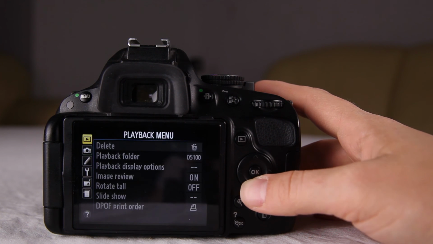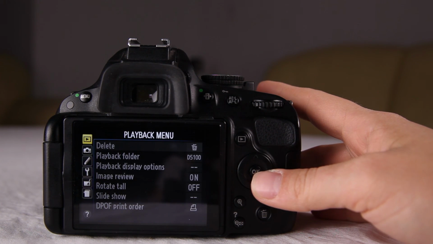So those are all the menus. Next, we're going to talk about the video functions in the camera and how you set all of those.